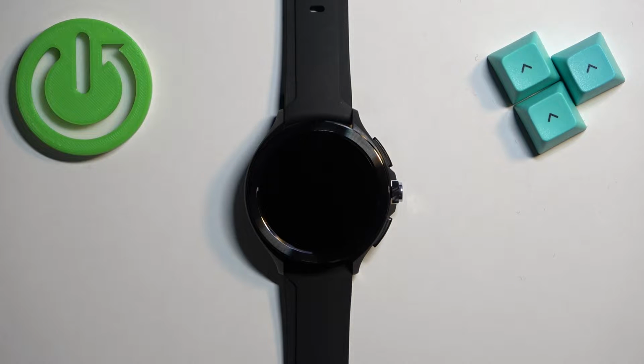Welcome! In front of me I have Xiaomi Watch 2 Pro and I'm gonna show you how to edit the tiles menu or customize the tiles menu on this watch.